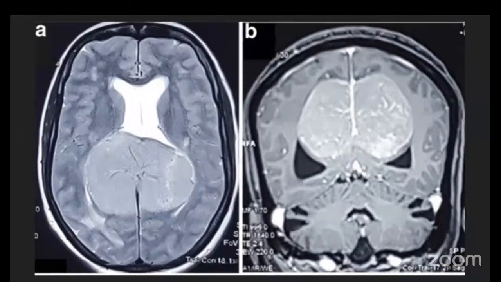Okay, Dr. Fatma is saying this is an intraventricular meningioma. You can justify that. A falcine meningioma involving, yes, the inferior sagittal sinus, and there is particular compression of the bilateral occipital horn of the lateral ventricle.